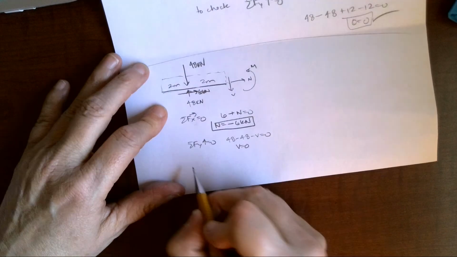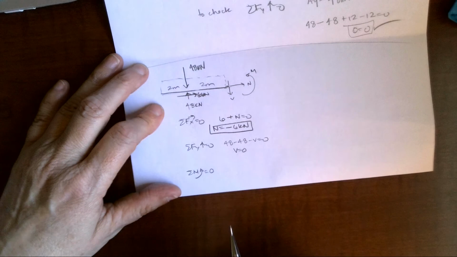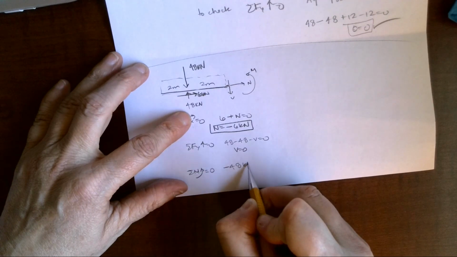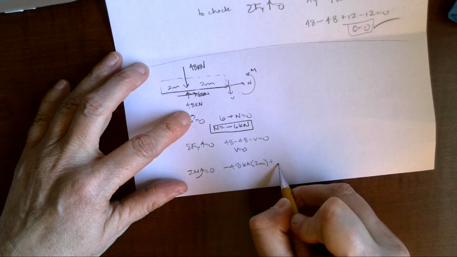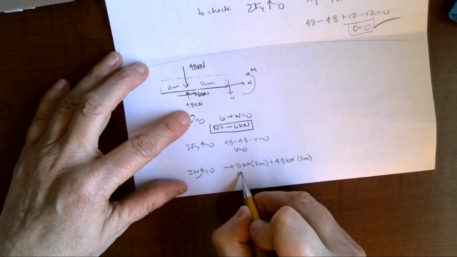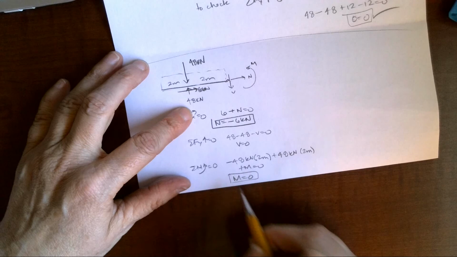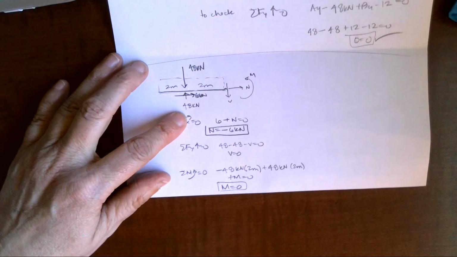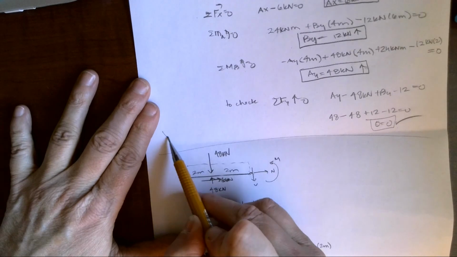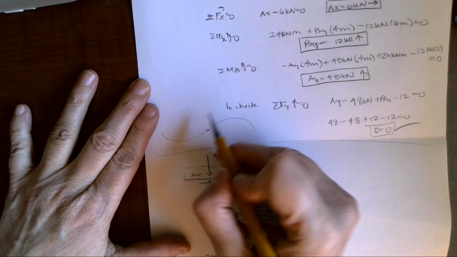Now I'm going to sum the moments about my cut. And again, I like to go right around that cut, and I start at the left, move forwards. So I'm going to have a minus 48 kilonewtons times 2 meters plus 48 kilonewtons times 2 meters plus my moment equals 0. So I also get that my moment is 0 right here at this cut. Can that happen? Absolutely. I can be going from positive moment where I have this kind of curvature to a negative moment, okay, where I have this type of curvature, and this is where my moment equals 0.